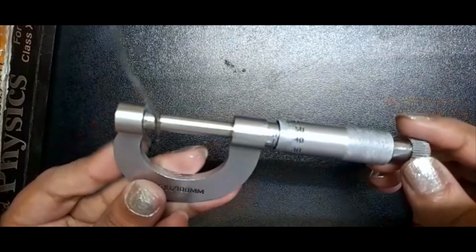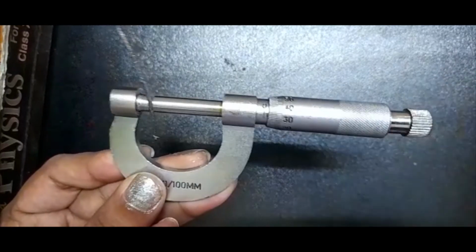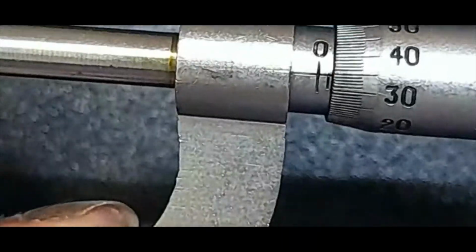Let's see the second observation. For the second observation, I have changed the position of the wire. So now you can see your pitch scale division and your circular scale division. Please post your observation in the chat box. Just observe it closely. So please post your observations in the chat box. This is your second observation.